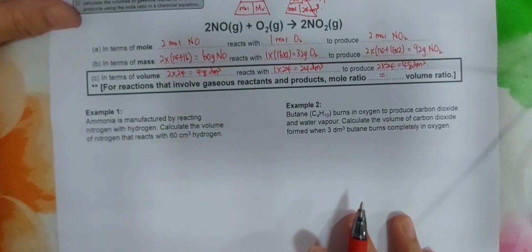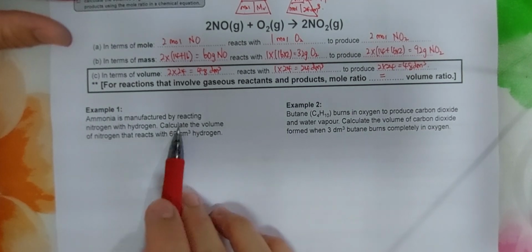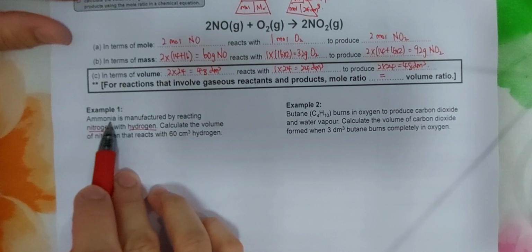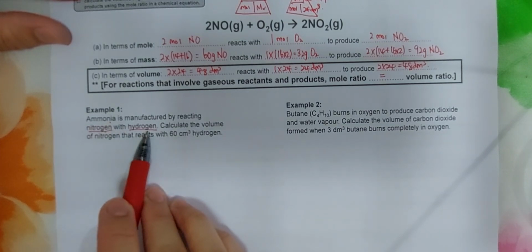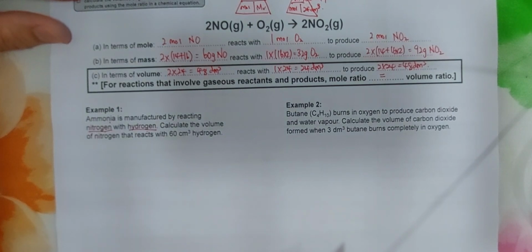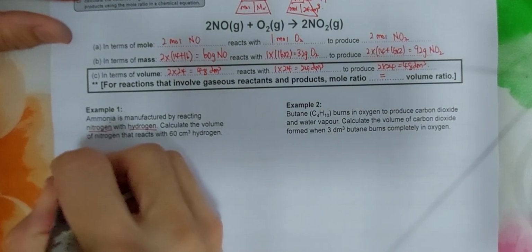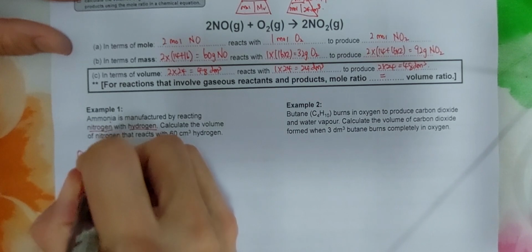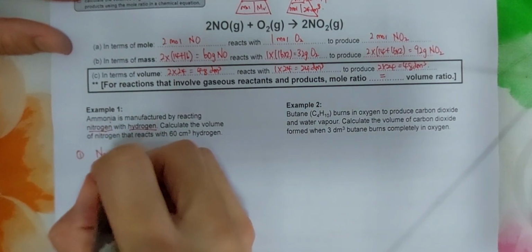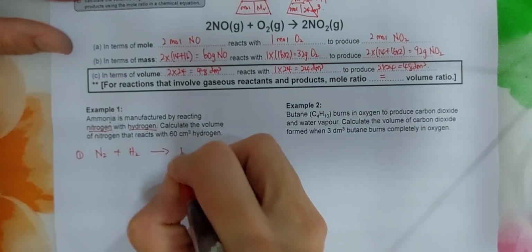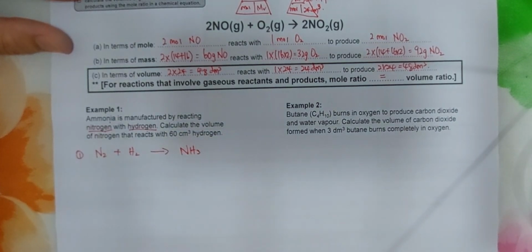Let's look at the example here. Ammonia is manufactured by reacting nitrogen and hydrogen. This means that ammonia is the product, and nitrogen and hydrogen are the reactants. Calculate the volume of nitrogen that reacts with 60 cm cube of hydrogen. Again, we start with the first step, which is writing a balanced chemical equation. Nitrogen is N2, not N. Hydrogen is H2, not H. And ammonia gas, you have to memorize the chemical formula, is NH3.